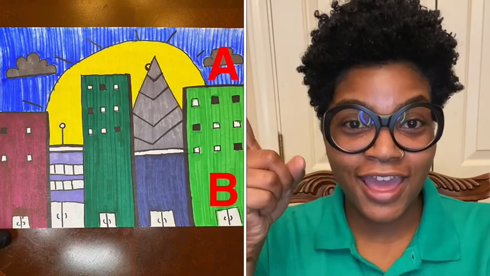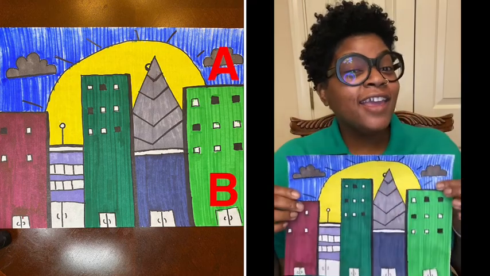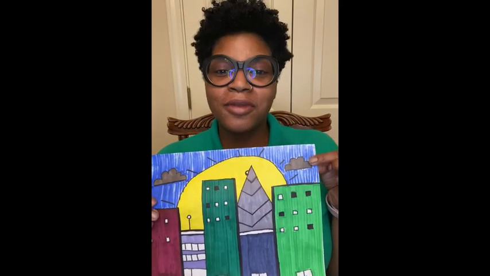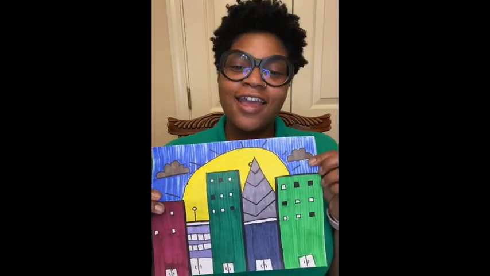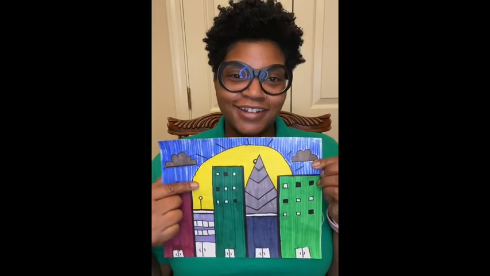Time for your exit ticket. Stay tuned. Which part of the picture is considered the background? Is it A or B? If you guessed A, you are correct. Let's take a look. All right, here in our background, we have our clouds, our sky, and our sunset.